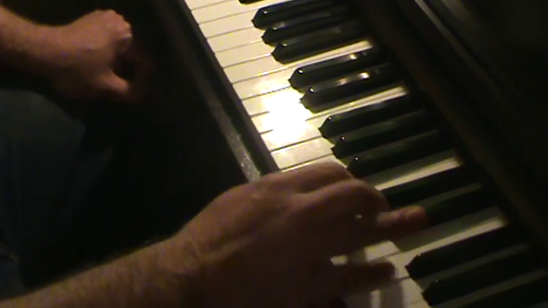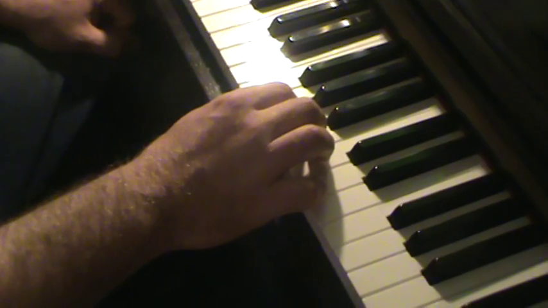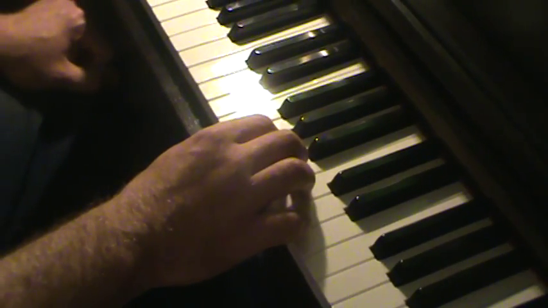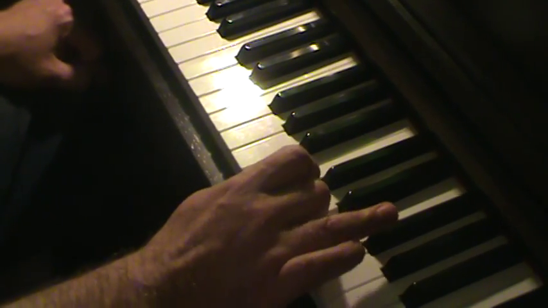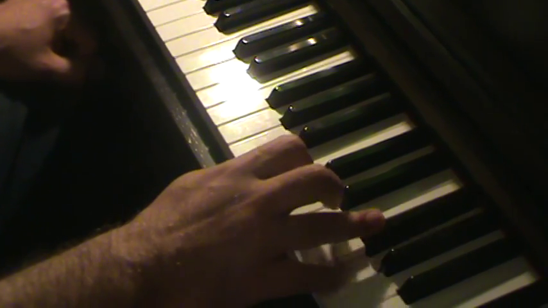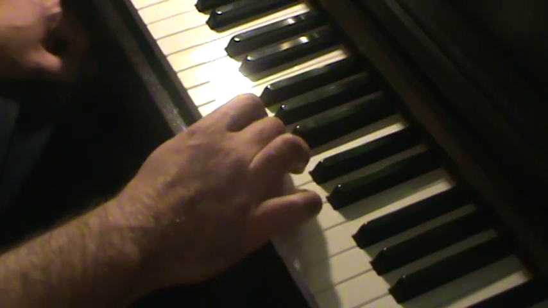Okay, so when we play the G major scale, we use white keys with the exception of F, which we always play as F sharp instead of F when we're playing the G major scale.